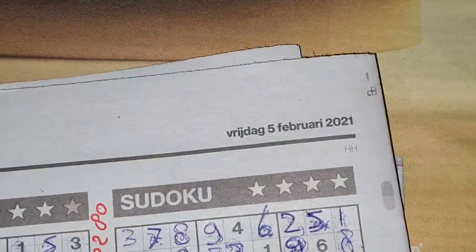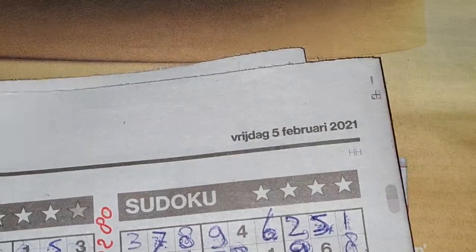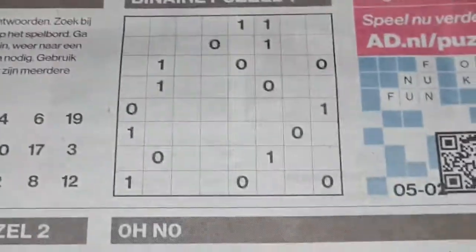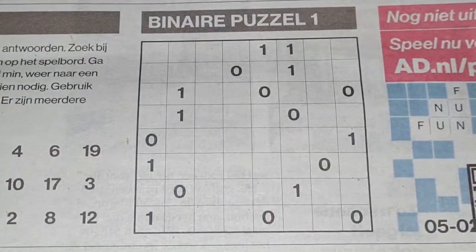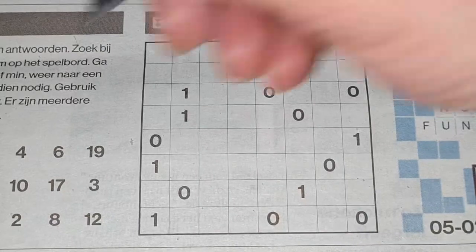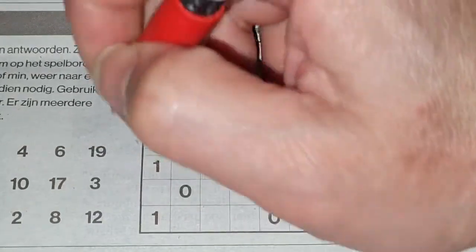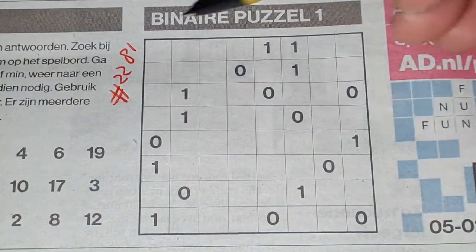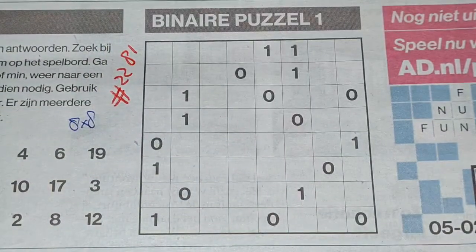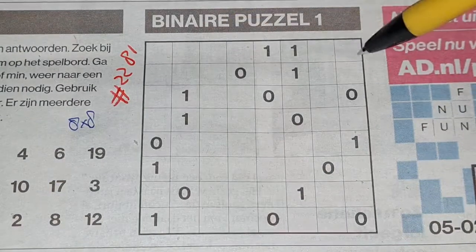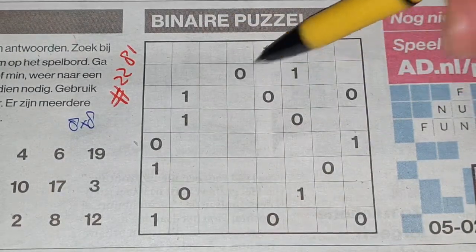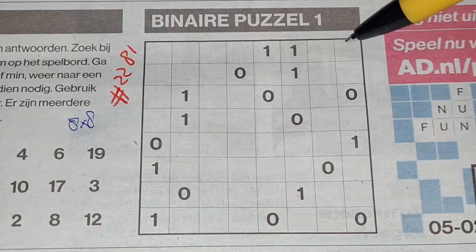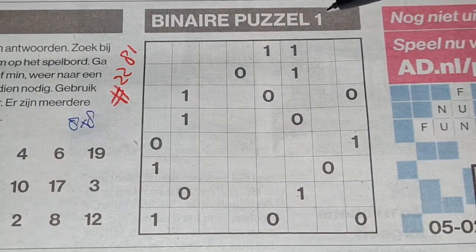In this edition of today's newspaper on a Friday, February the 5th, 2021, we have here a binary puzzle, number 2281. And what kind of binary puzzle is this one? 1, 2, 3, 4, 5, 6, 7, 8. An 8 by 8 binary puzzle. That means in a row or in a column, there are always 4 ones and 4 zeros. Alright, so let's get started.